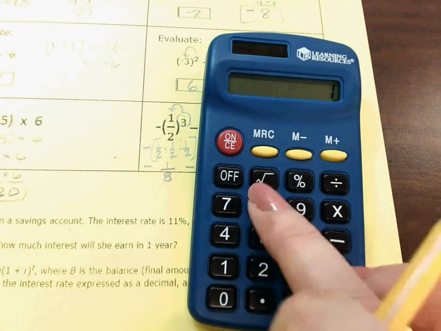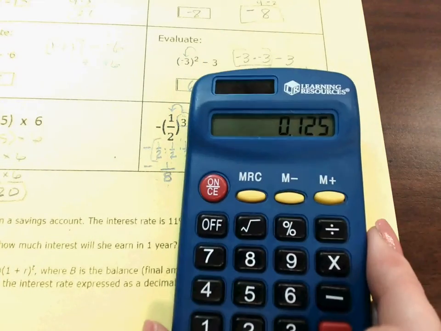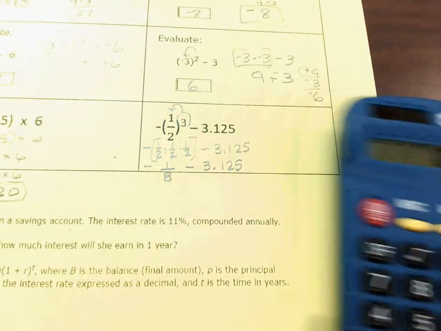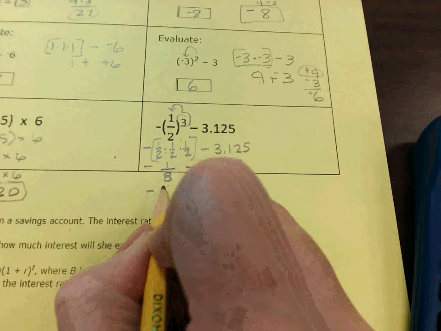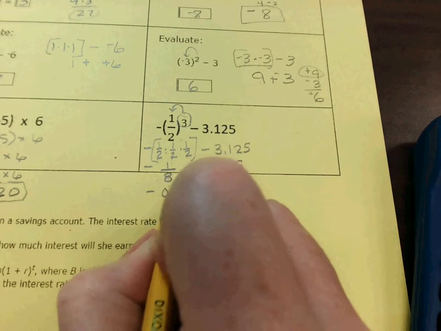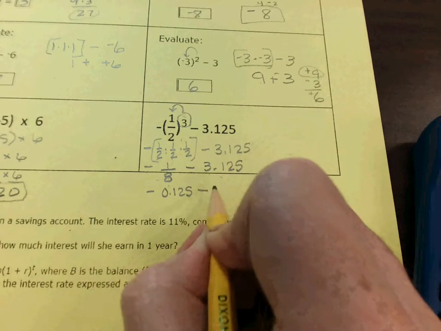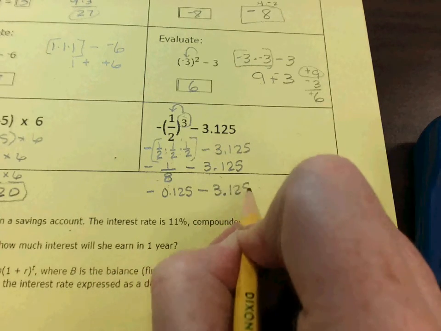Oops, I'll try that again. 1 divided by 8. 0.125. So this is negative 0.125 minus 3.125.